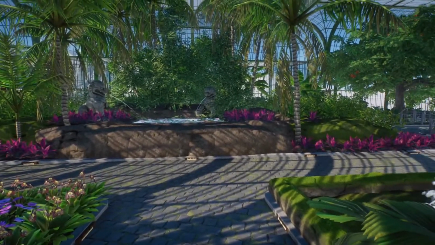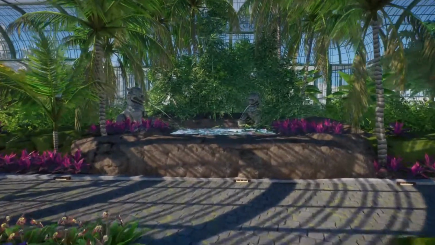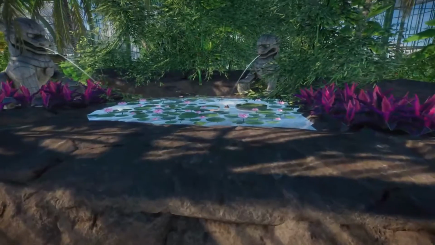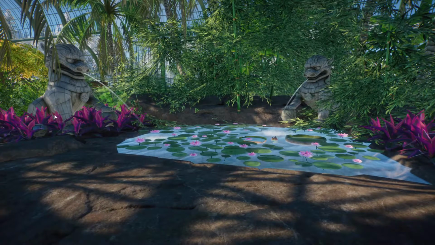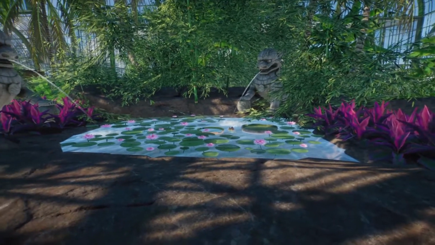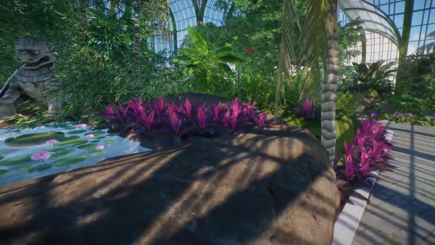And man, I really love how this turned out. So here we go. Here's the elevated pond, and I put a couple of water effects in the statues, so it looks like the water's coming out of the statues, as well as the little splash effect, so it gives the illusion that the water is actually hitting the water in the pond.